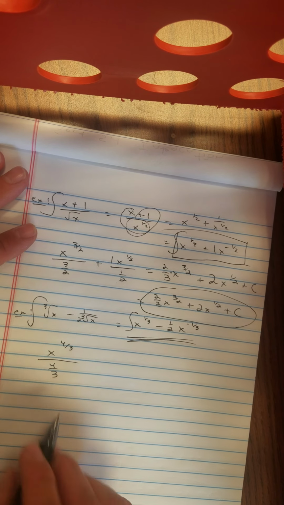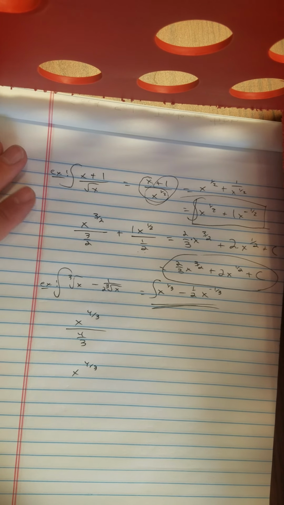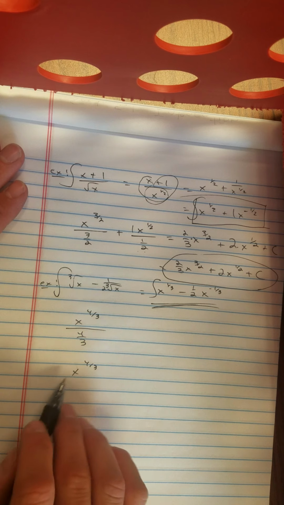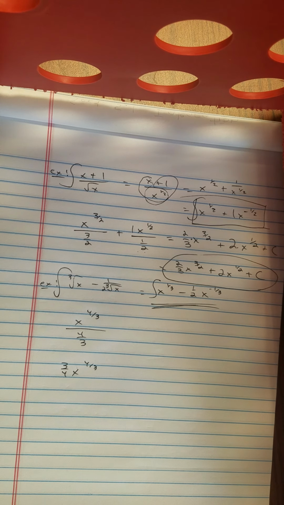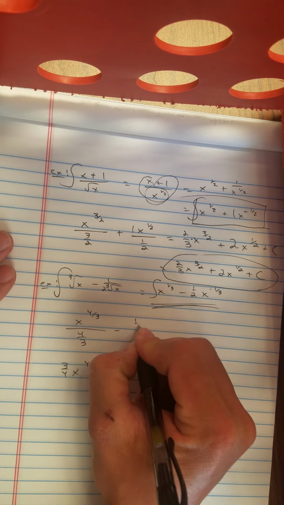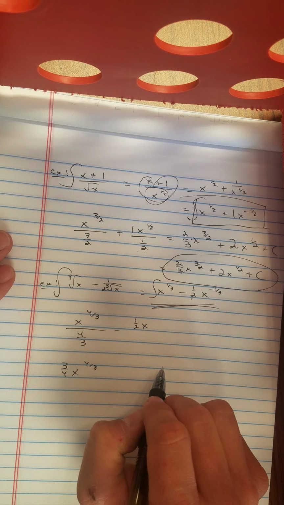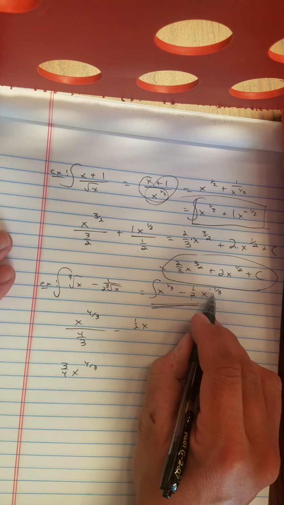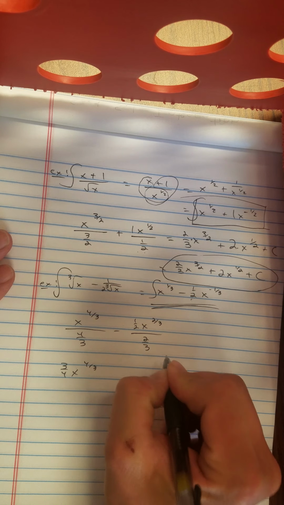So this is going to be similar. You're going to leave x to the 4/3, but you're going to change it from divided by 4/3 to multiplied by the reciprocal. The reciprocal of 4/3 is 3/4. So there it is. This other term, you've got minus 1/2 x, so the 1/2 x can just go up top, that's fine. Add 1 to this. This becomes 2/3 over 2/3.